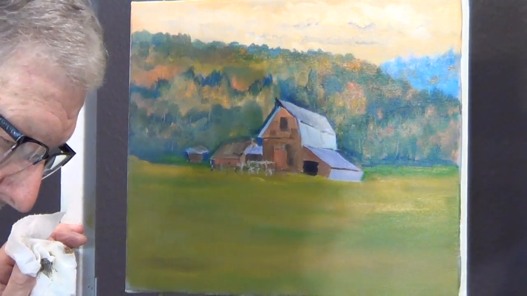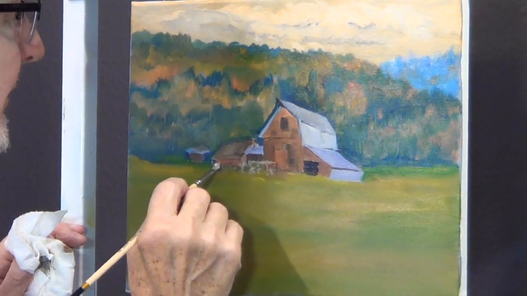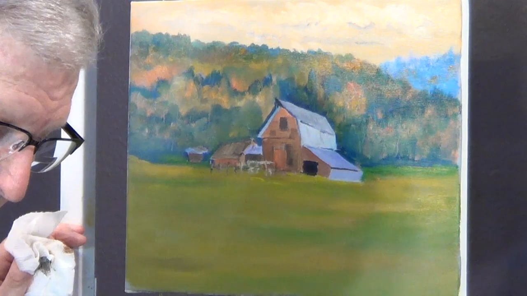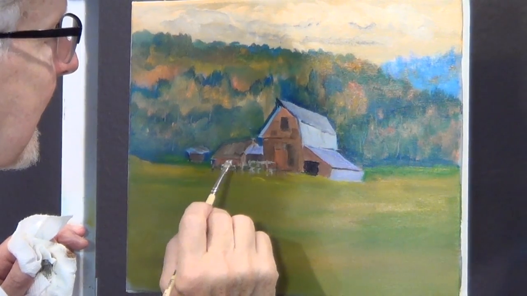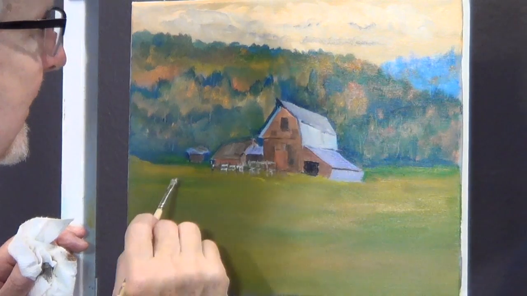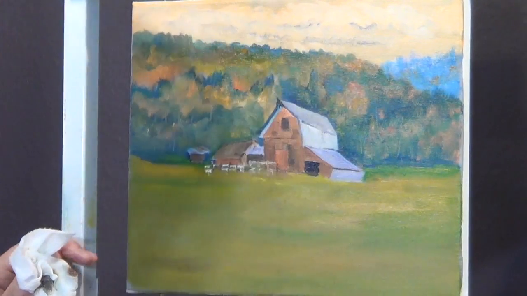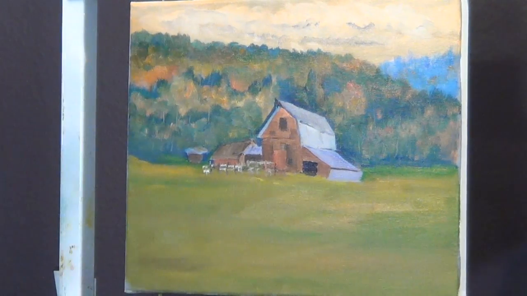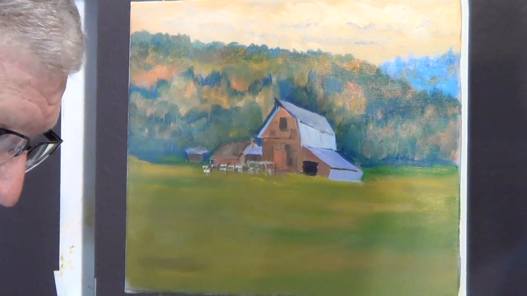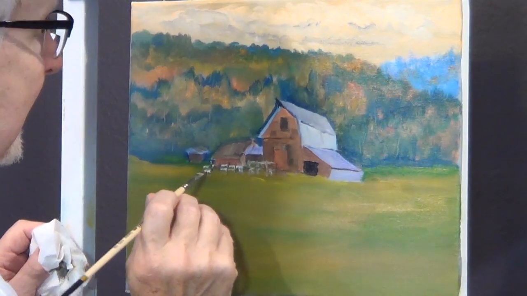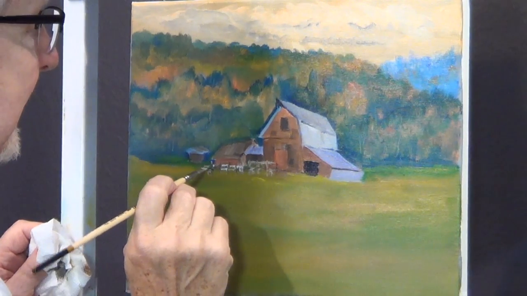Put another little light area here. White, white, white. So I'm just sort of hitting it here with the brush and just letting it go where it will, and even leaving a little bit of a messy looking fence post there, which shouldn't be. I should clean it up a little bit.